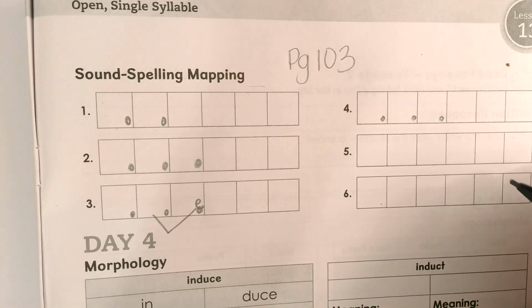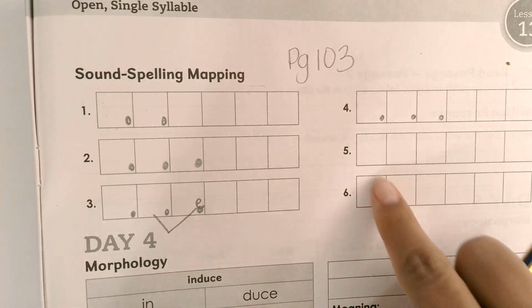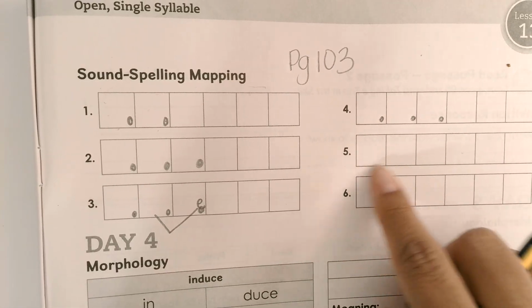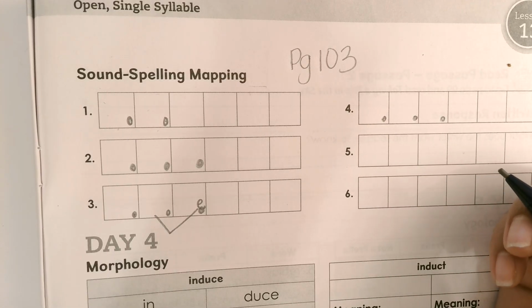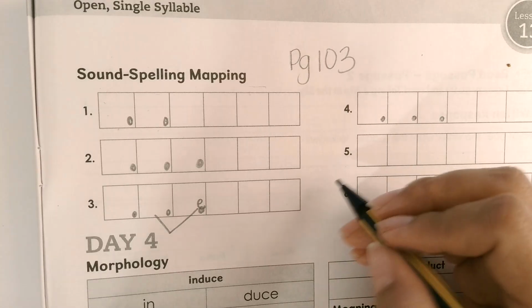Okay, that's your clue for number 5. So the suffix ED is pronounced as T after an unvoiced sound. All right, so your word is pressed. Pressed. Okay, I pressed my finger on the button. Pressed.